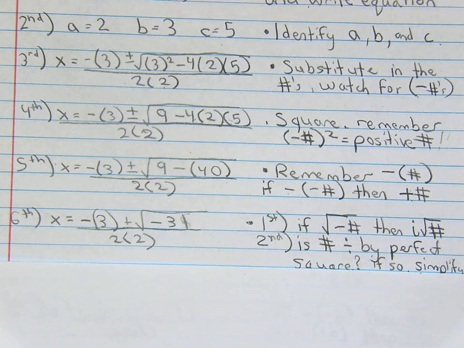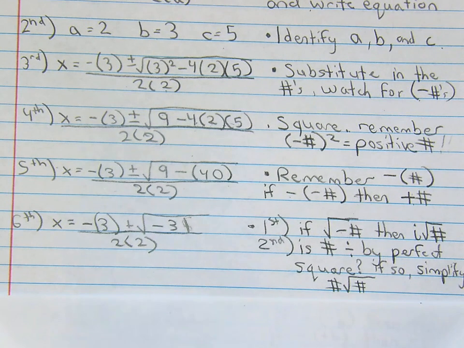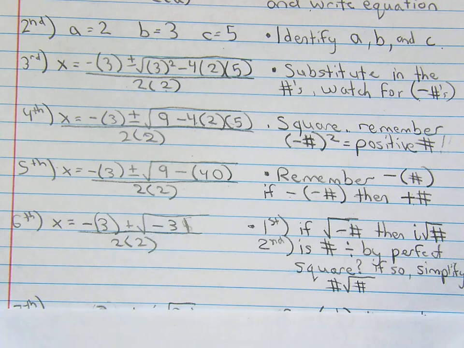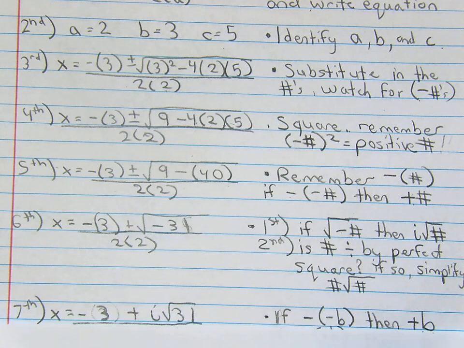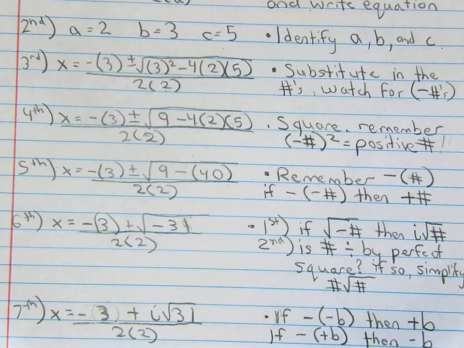Is it divisible by 4, 9, 16, 25, 36? Okay, all the perfect squares. And if so, then simplify. And then that's when you'll get a number on the outside, potentially, and a square root of still some remaining number on the inside. And maybe an i if there's a negative, like in our situation. So if you can, simplify.